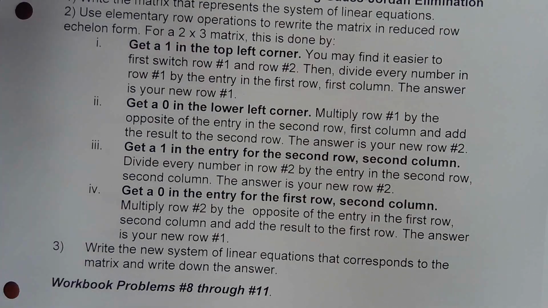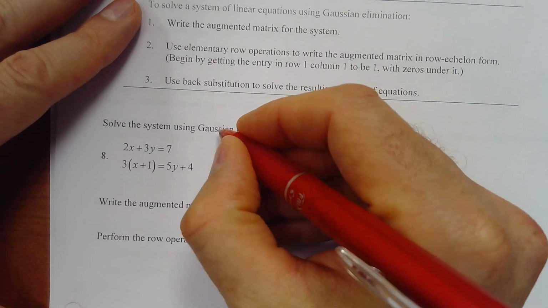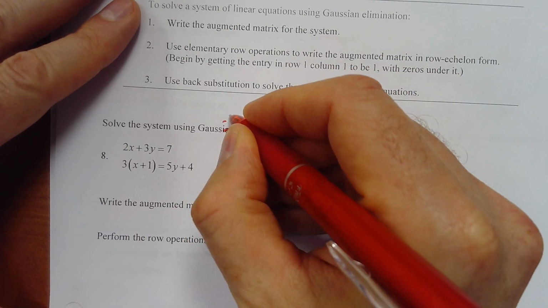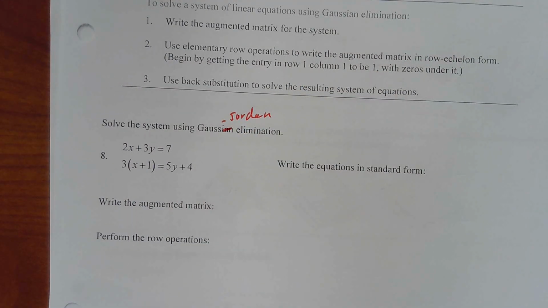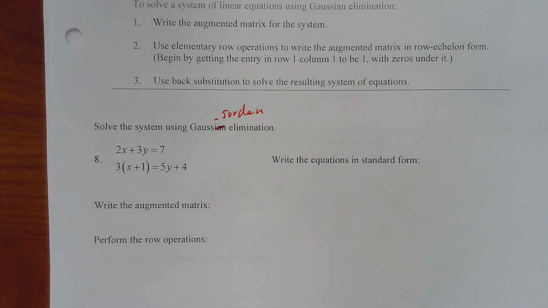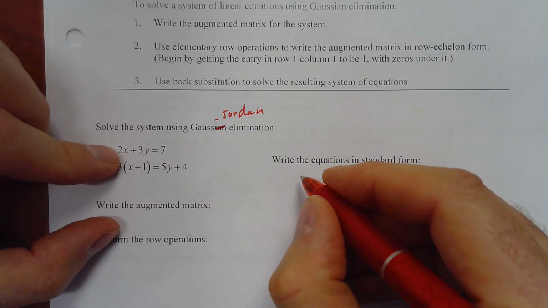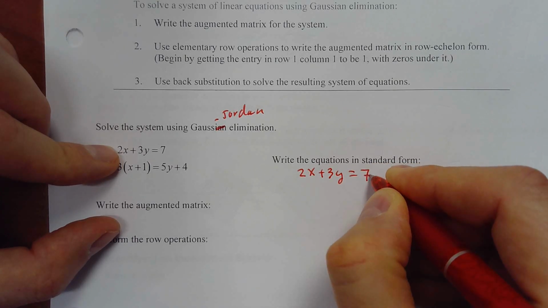So let's go to our workbook. And we're going to take this a step further. Rather than do Gaussian elimination, we're just going to do Gauss-Jordan elimination. So, the first step, anytime you see a system of linear equations, you have to have the equations in standard form. So, the first one's good. 2x plus 3y equals 7.